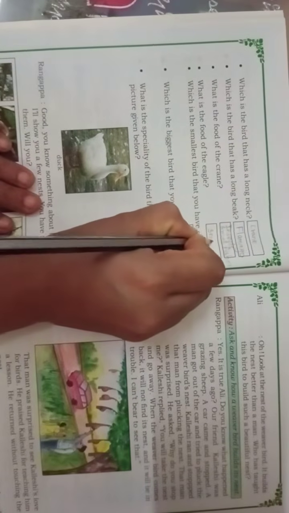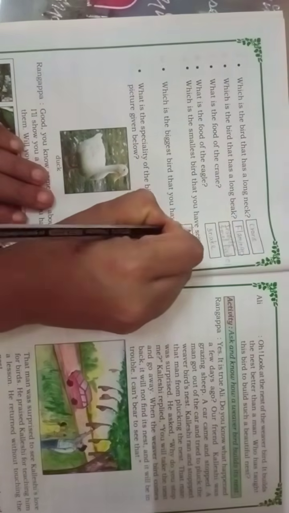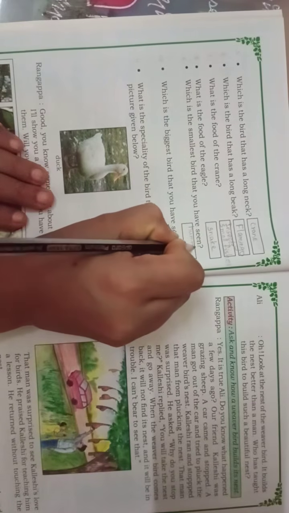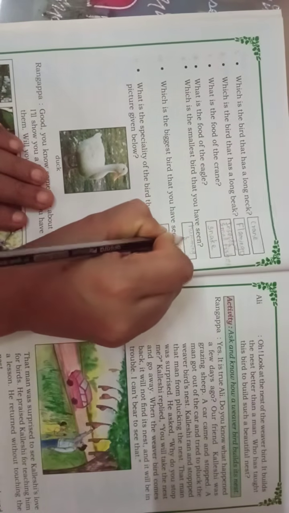What is the food of the eagle? You all know, children. Yes or no? The food of the eagle is snakes. So, the eagle eats snakes. Which is the smallest bird that you have seen? The smallest bird is hummingbird.